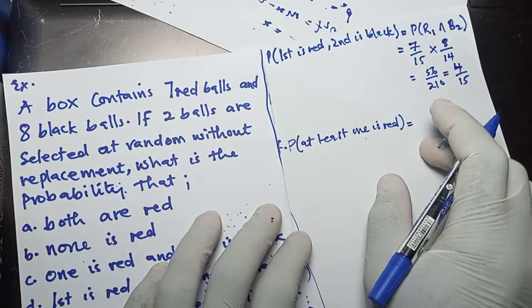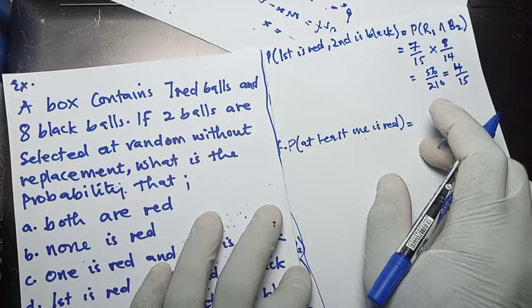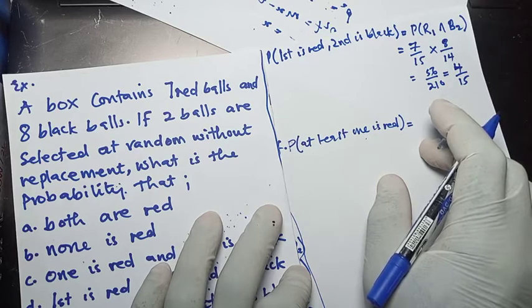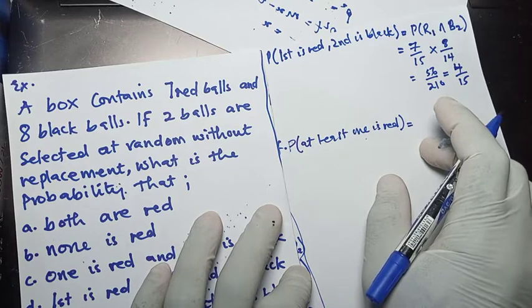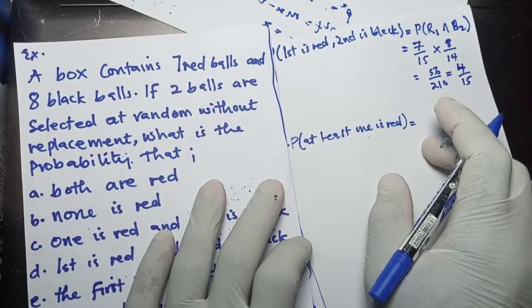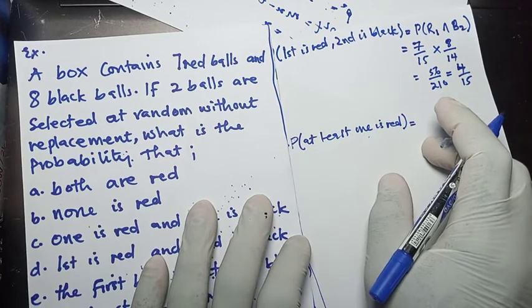Okay. All right, so let's continue with at least 1 is red. Now 1 is red means, sorry, at least 1 is red. Now at least 1 means what? 1 or more. But with reference to this question, we are dealing with only 2 colors. So the more aspect will only be what? 2. It means 1 and what? 2. Now when it comes to 1, it can be red first, black second, or black first, red second. And when it comes to a 2 aspect, it will be what? Both are red.